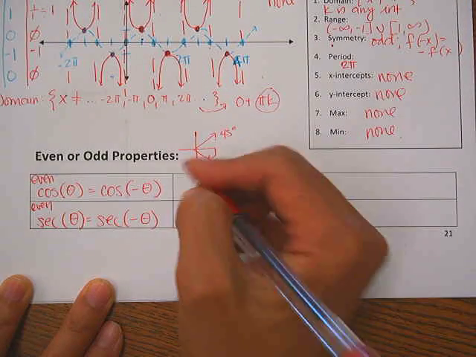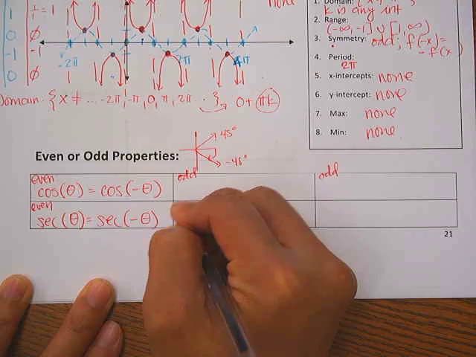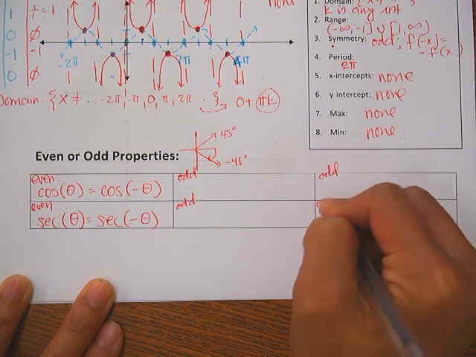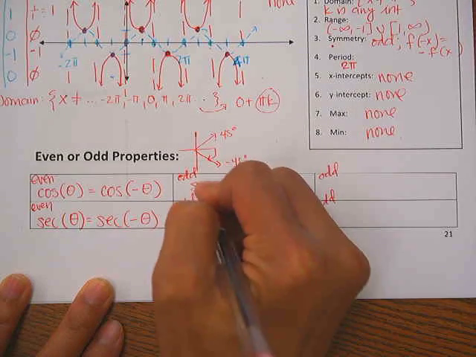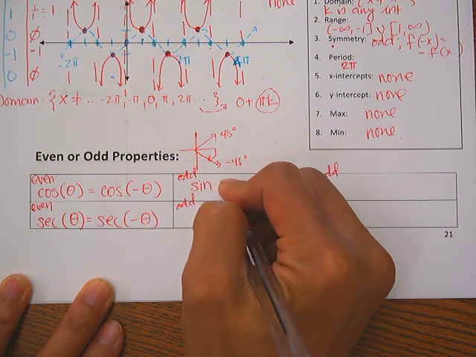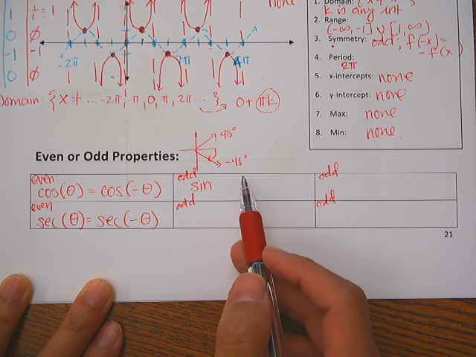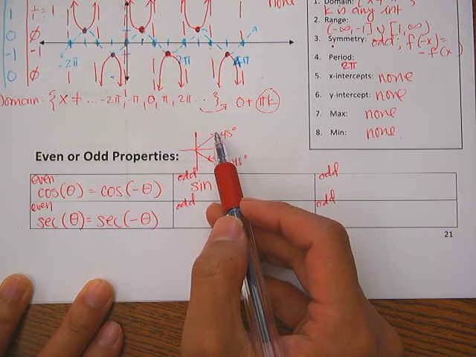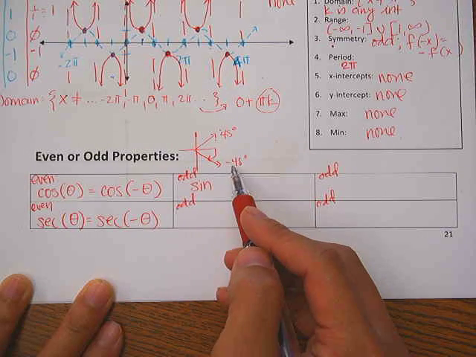The rest of these are odds: odd, odd, odd, and odd. And what does it mean? Let's talk about sine. Sine of a positive 45 degrees is not the same as sine of a negative 45 degrees. Sine of positive 45 is positive, and sine of negative 45 is negative.